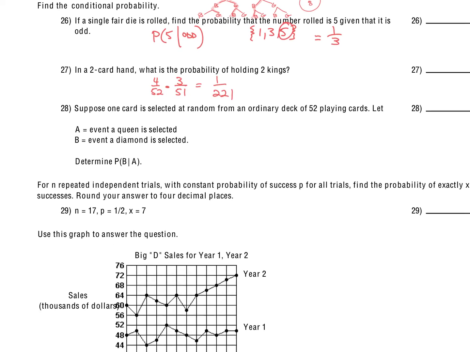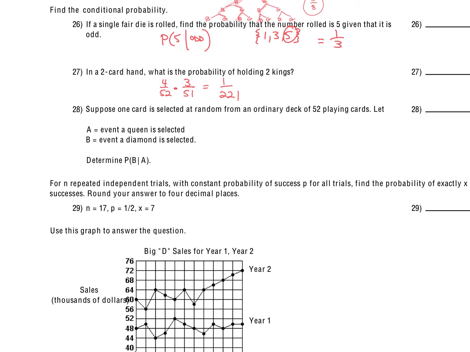Suppose one card is selected at random from an ordinary deck of 52 playing cards. Event A says that you select a queen. Event B says that you pick a diamond. Determine the probability that you pick a diamond given that you pick a queen.